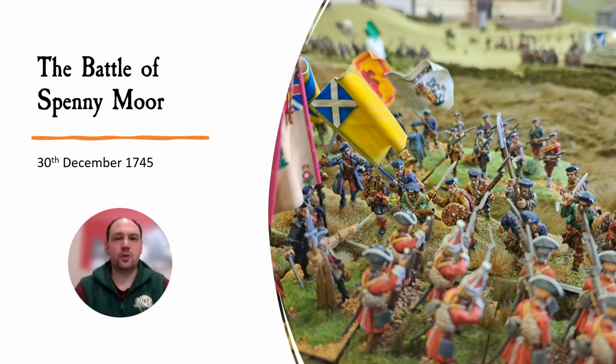I think that's pretty much all we need to know before we get into the detail of what happens on the 30th of December when our two armies finally come to blows on the Spennymoor. I should just say, though, that the Duke of Cumberland and Charles Edward Stuart are fairly evenly matched in numbers, although Cumberland has a substantially larger cavalry force and the Jacobites have an advantage in artillery.